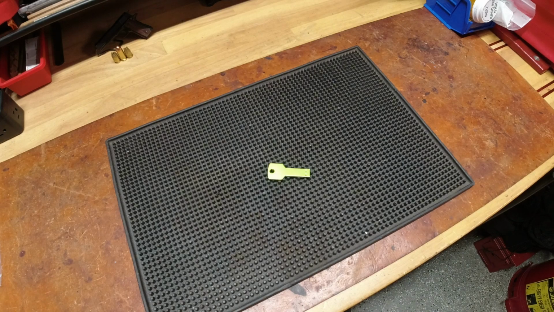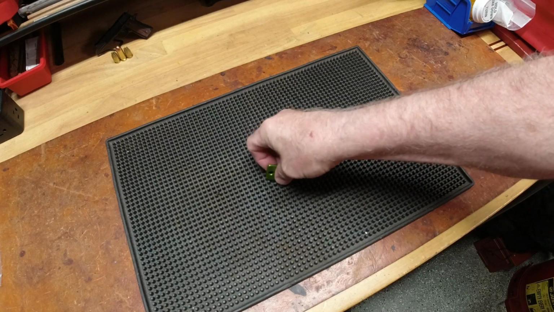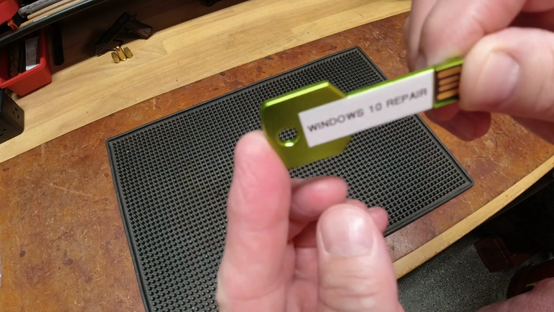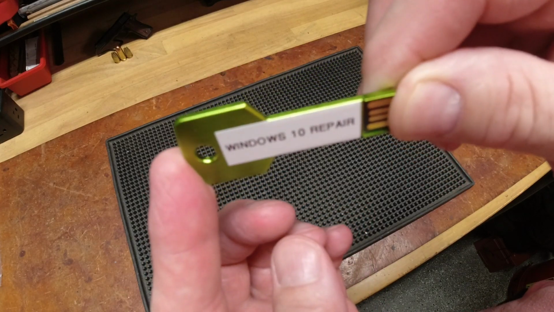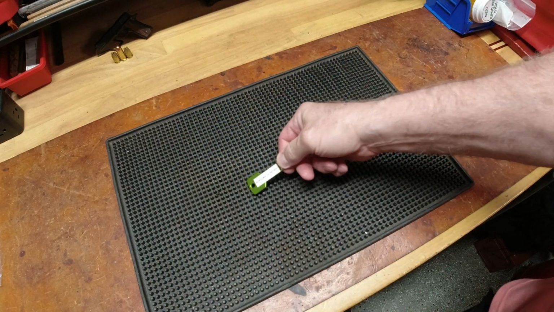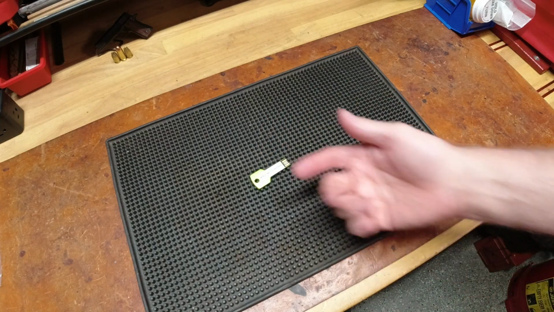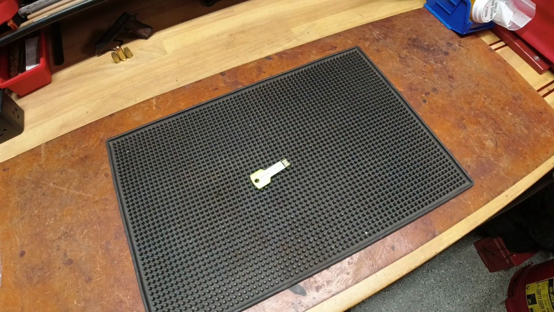So I tried something that I've never done before, and that was the Windows 10 repair. And I was kind of putting it off, thinking that this might not work and it might make my machine totally unusable. Who knows what's going to happen?